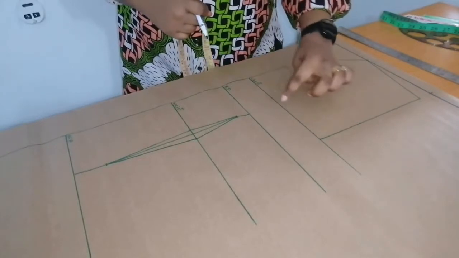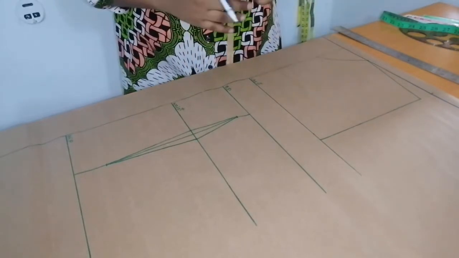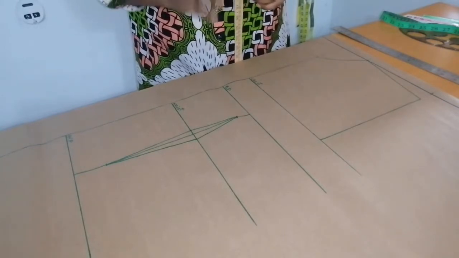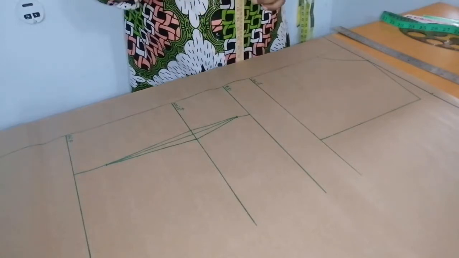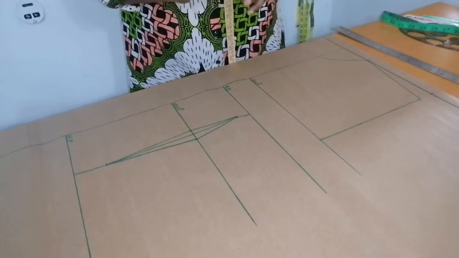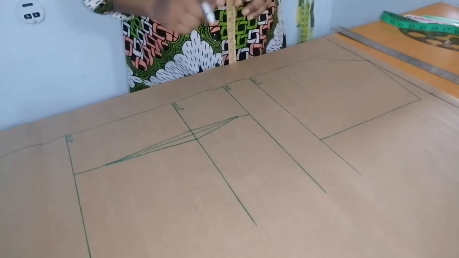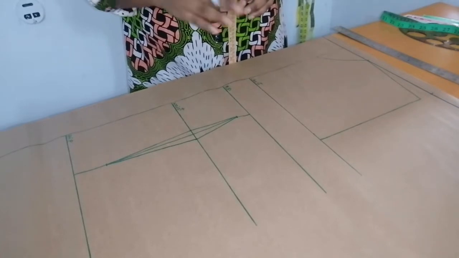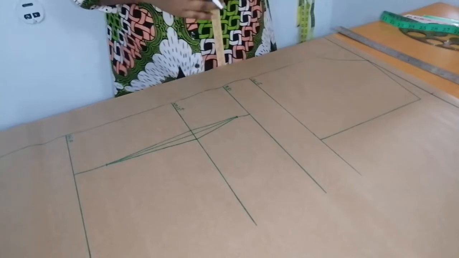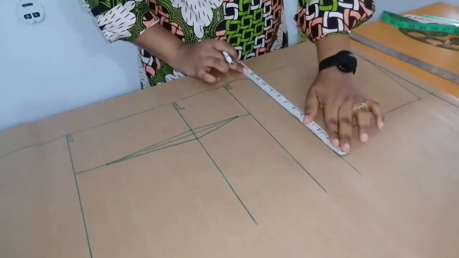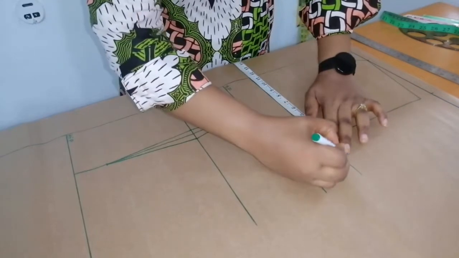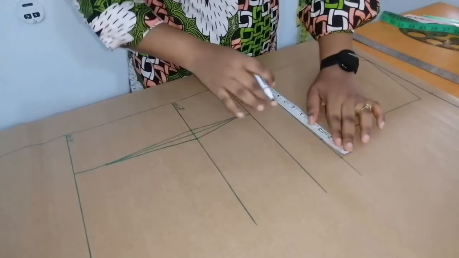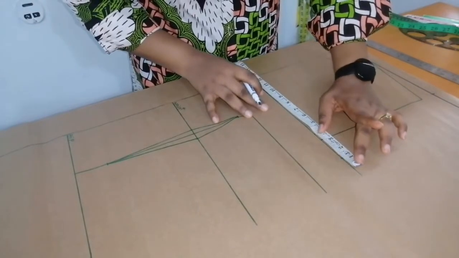Moving to the chest line, I'm going to insert my bust measurement. My bust measurement is 44 inches. 44 inches divided by 4 is 11 inches. I'll be needing half an inch ease, which will make it 11.5. I will also be needing 1 inch seam allowance to join the front and the back bodies together, which will make it 12.5 inches. This is 11.5 inches plus 1 inch seam allowance.